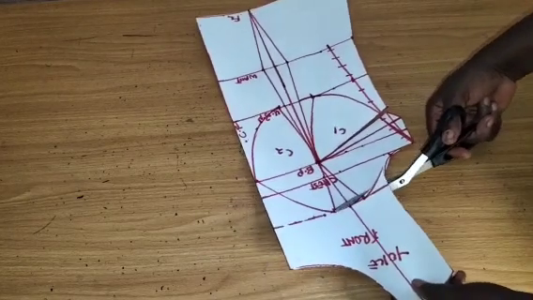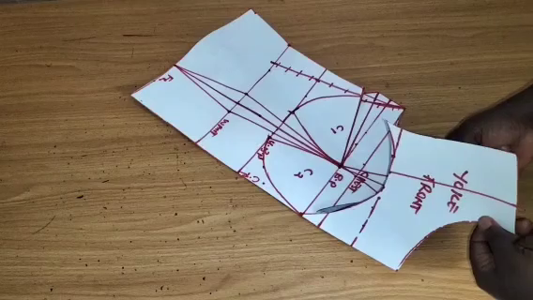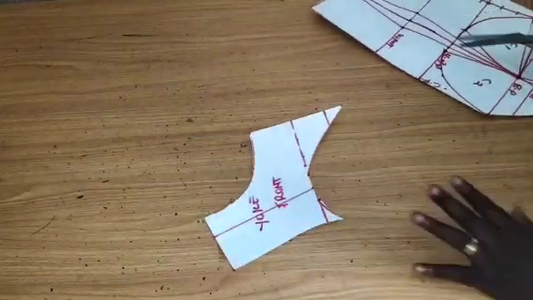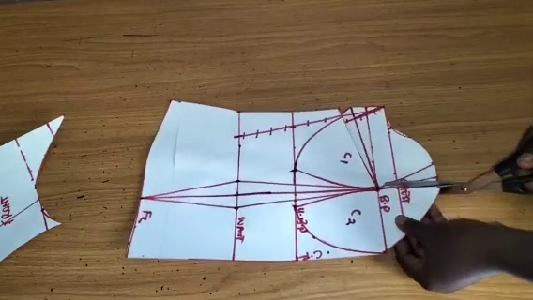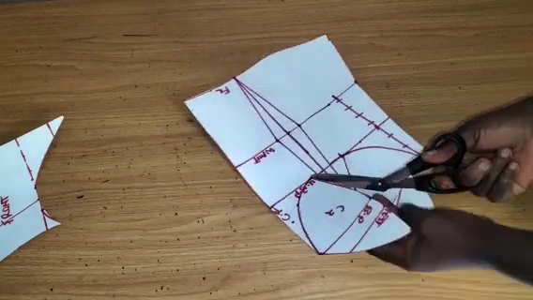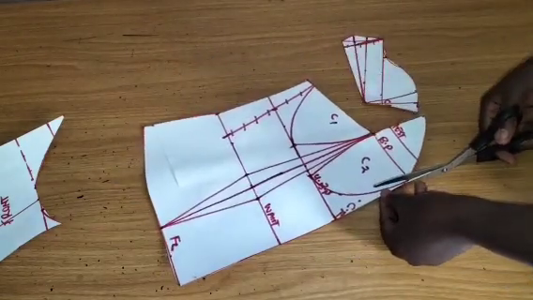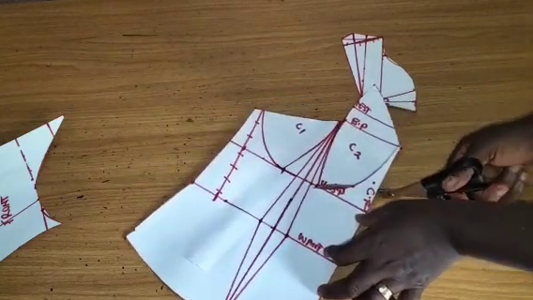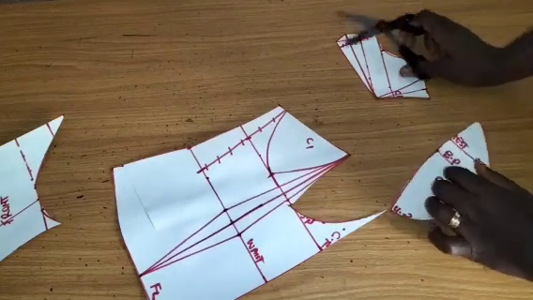Can you see how I'm cutting my yoke? So just cut out your yoke like this. Can you see that? I cut out my yoke. Next, I'll start cutting out the cups part by part. So I'll first cut out this and cut out this. Can you see that? So cup 2 is ready now.